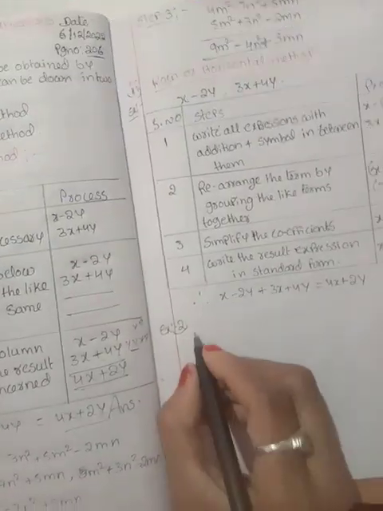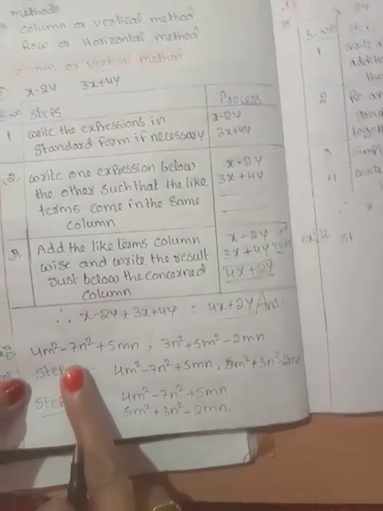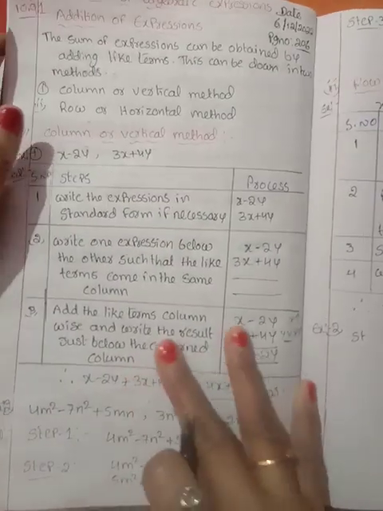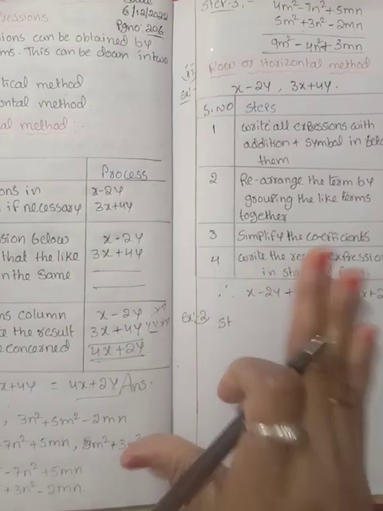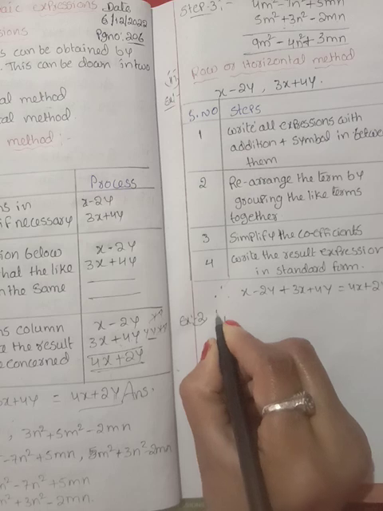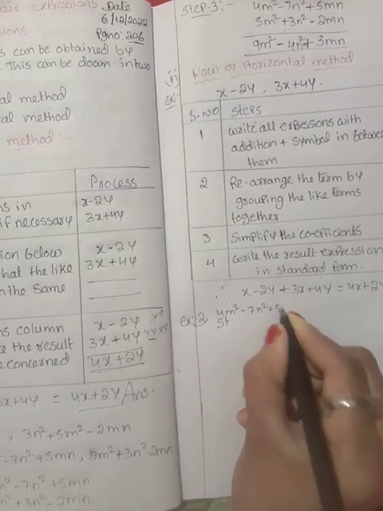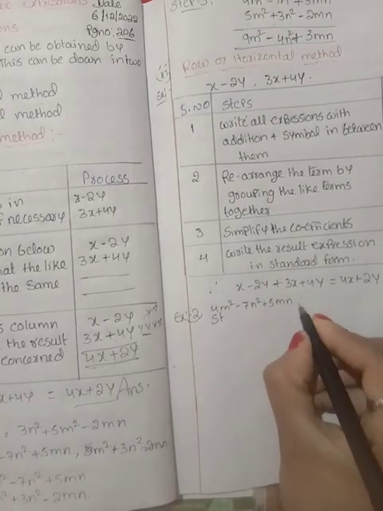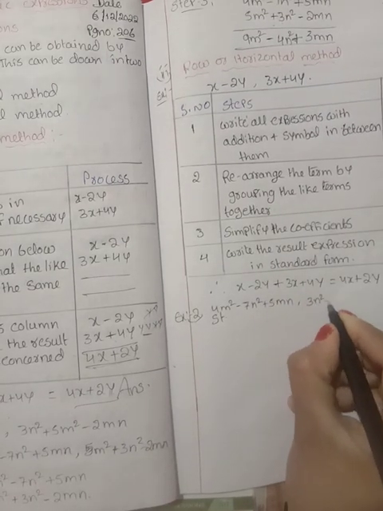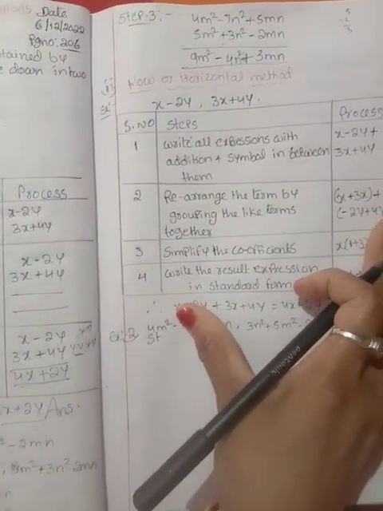Example 2: 4m square, but you don't write the steps. Same as the previous example, you can take this other method, the second method. What is the example? It is 4m square, previous example, 5mn. Next is 3n square plus 5m square minus 2mn. If you want other examples, you can learn them later.